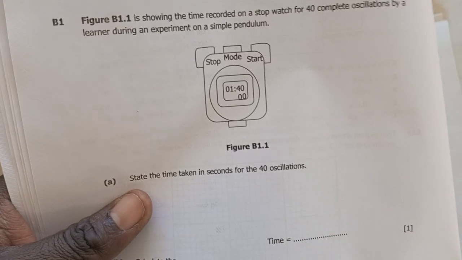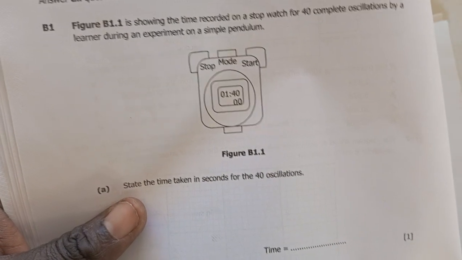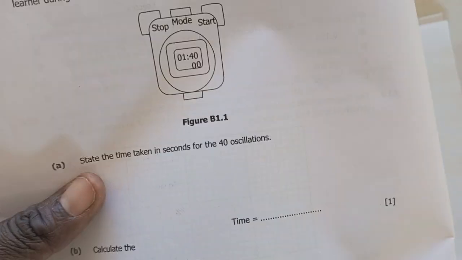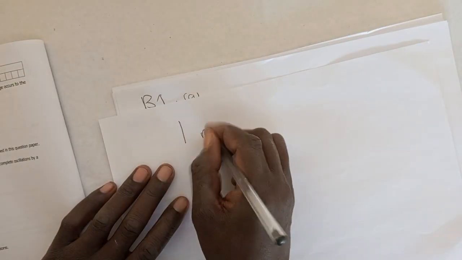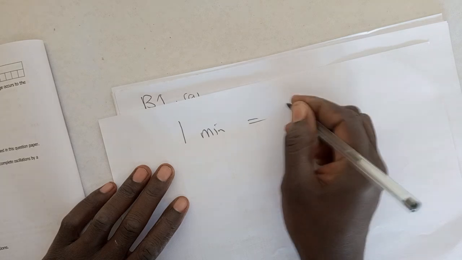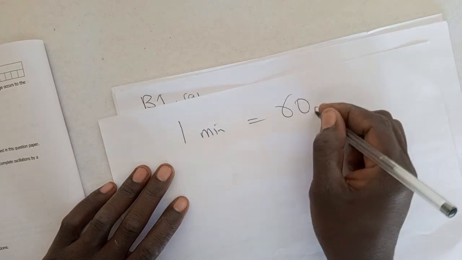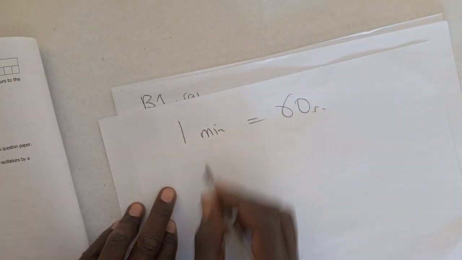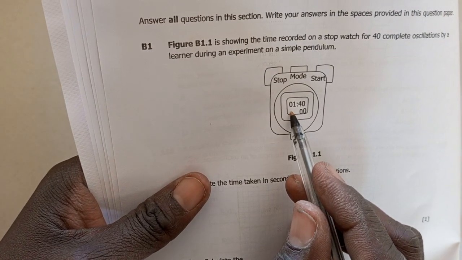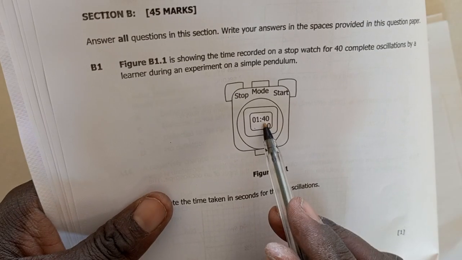So the question is, how many seconds are in 1 minute? At least we know that 1 minute is equal to 60 seconds. So here we already have 60 seconds plus the 40 seconds.